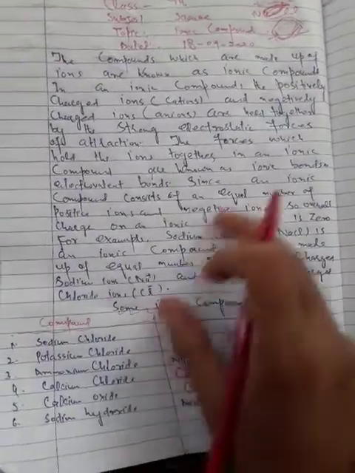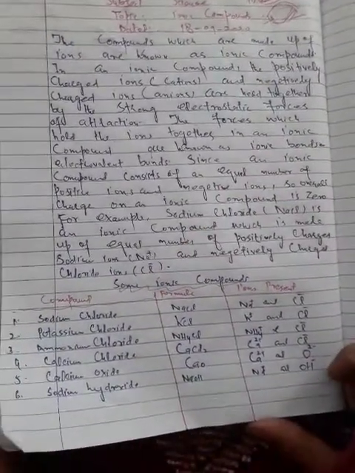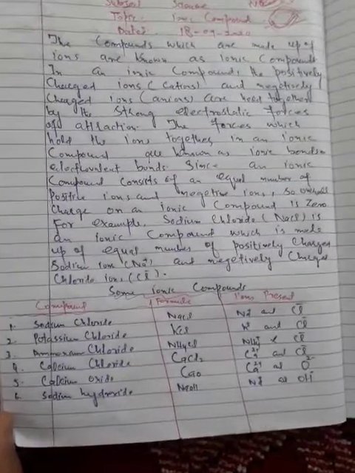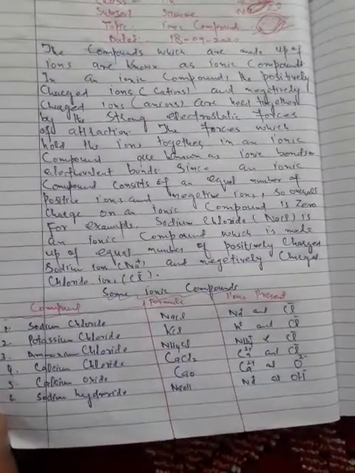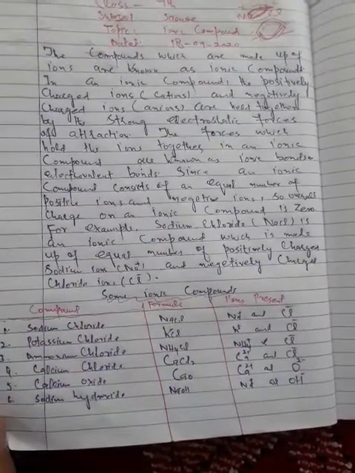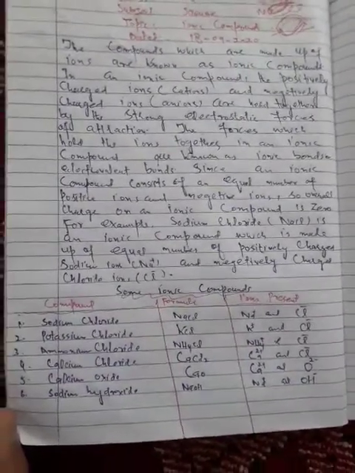In ionic compounds, the ionic bond is the electrostatic interaction between positive and negative charged ions in an ionic compound.